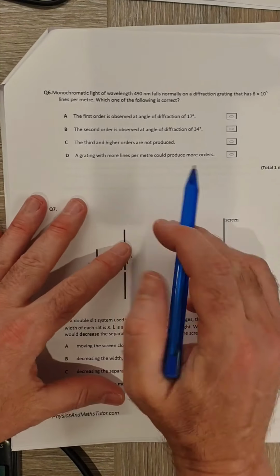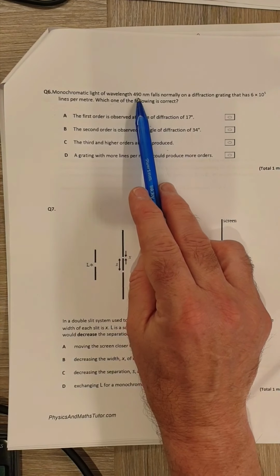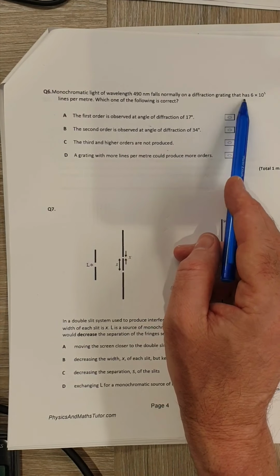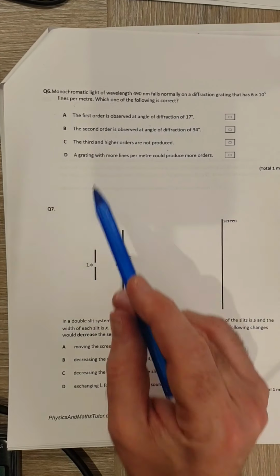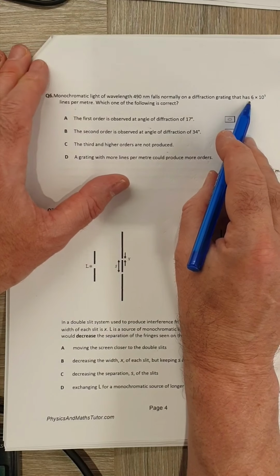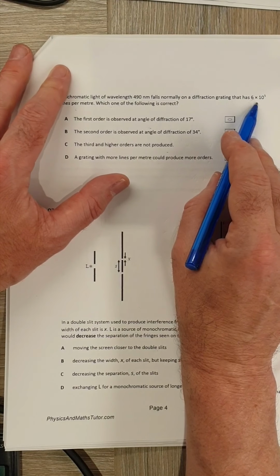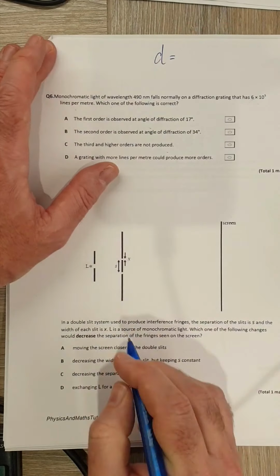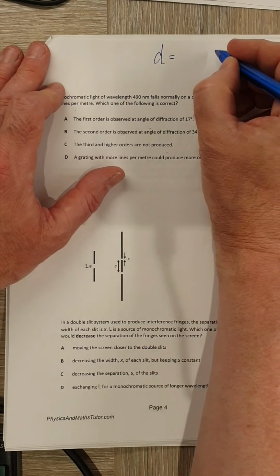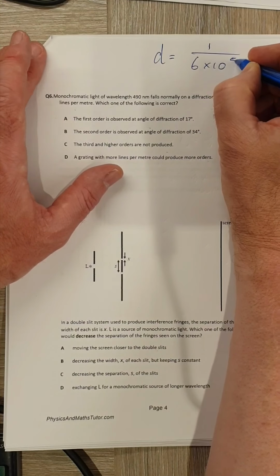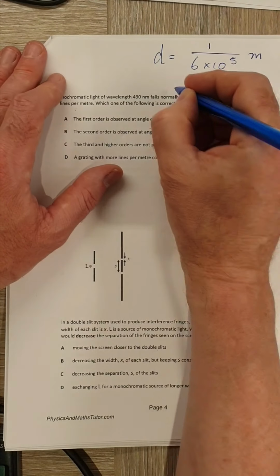Question 6. Monochromatic light of wavelength 490 nanometers falls normally on a diffraction grating that has this number of lines per meter. Which of the following is correct? So we know that the number of lines is 6 × 10^5 lines per meter, so that means that the slit spacing is going to be 1 over 6 × 10^5 meters.